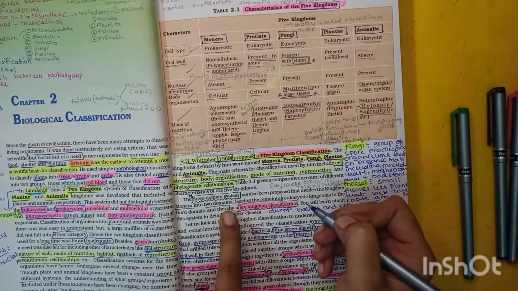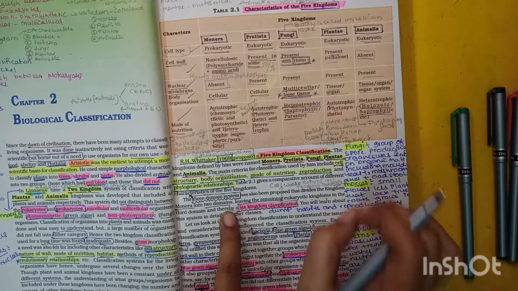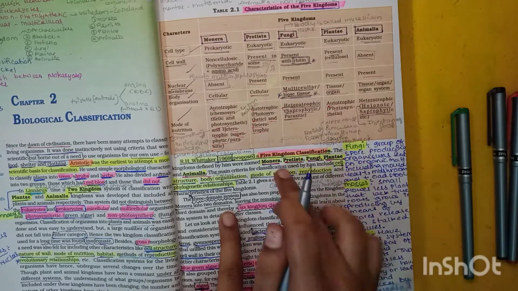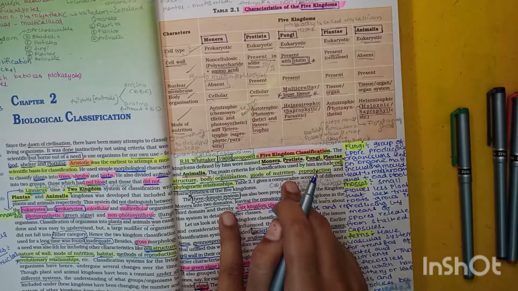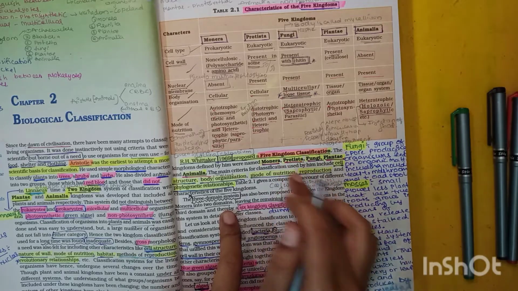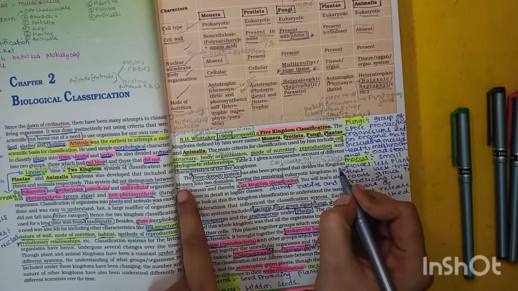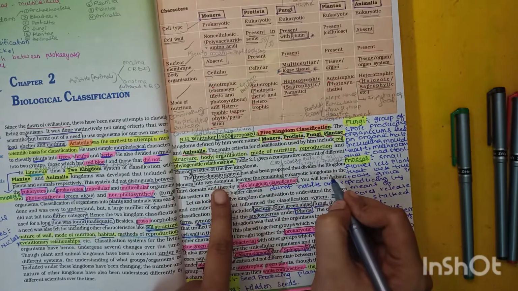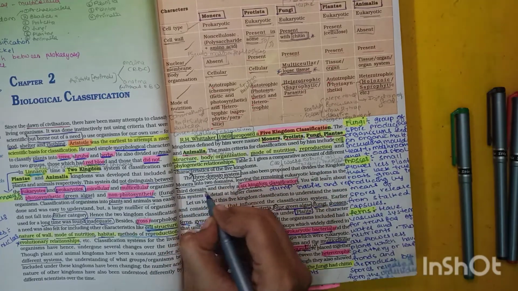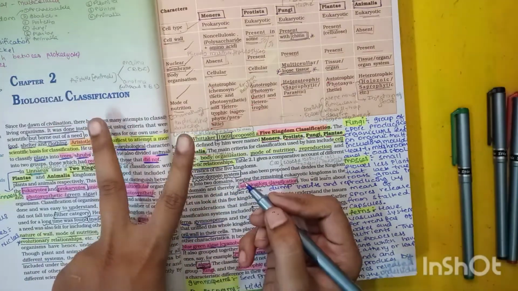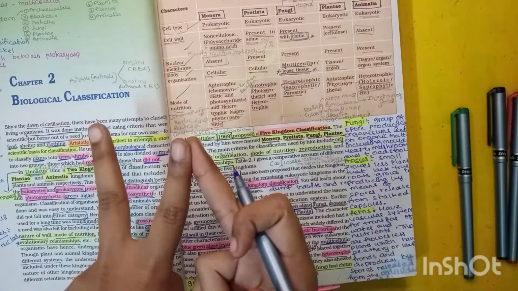Who did the six kingdom classification? Carl Woese did the six kingdom classification. He divided Monera into Archaebacteria and Eubacteria. That was the class subdivision of Monera. It has been proposed that divides the kingdom Monera into two domains, leaving the remaining eukaryotes in the third domain. So first, three domains. In the two domains, Archaebacteria and Eubacteria are there.